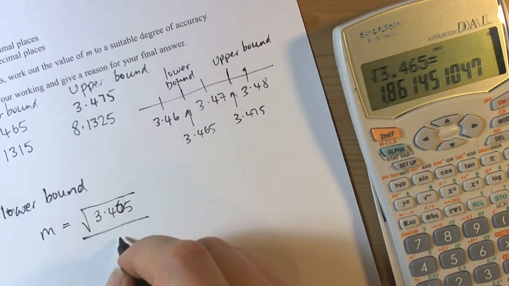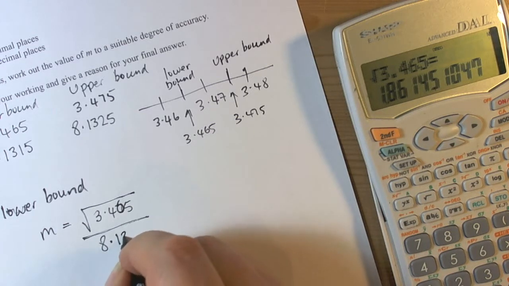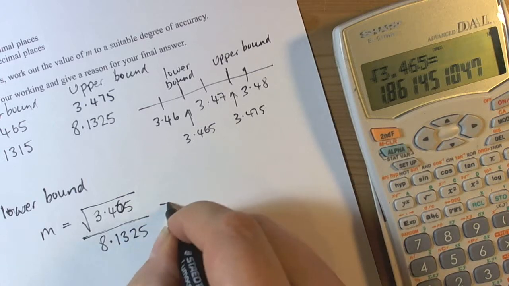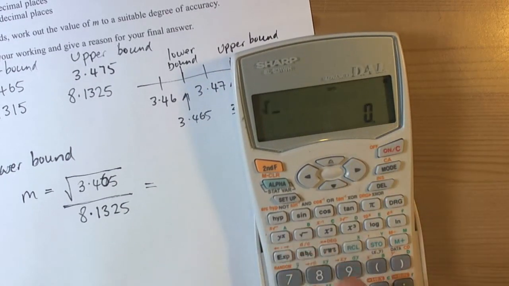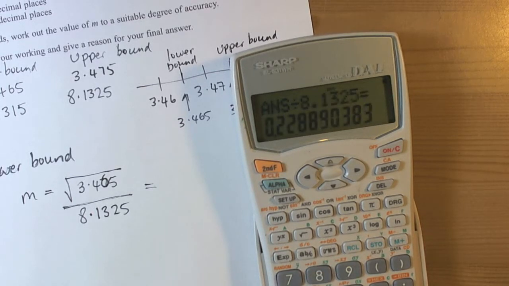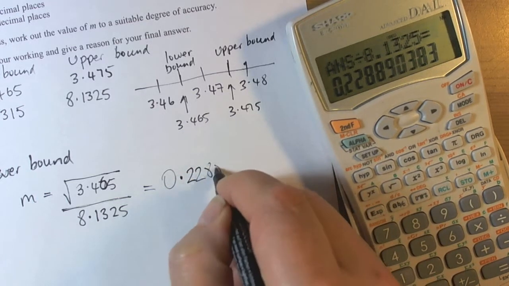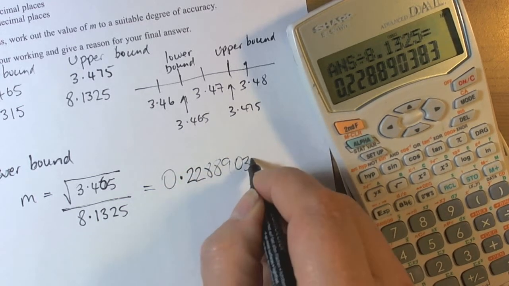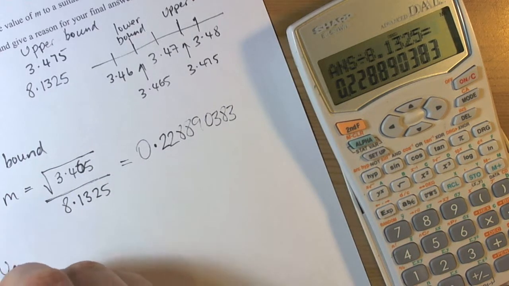So we're going to do the largest value of T on the bottom. So that's going to be 8.1325. That will give me the lowest possible value for m. So we're going to have the square root of 3.465, and then we're going to divide that by 8.1325. That gives me an answer of 0.228890383.